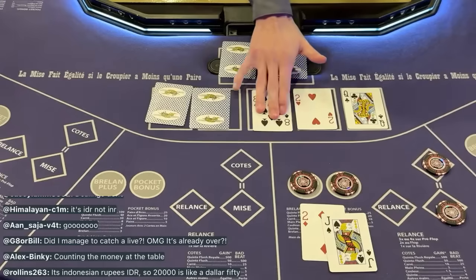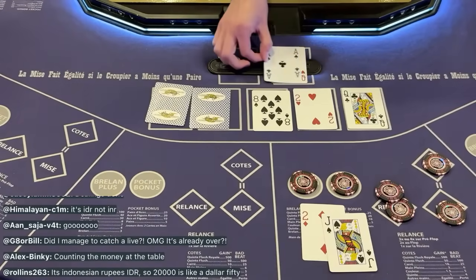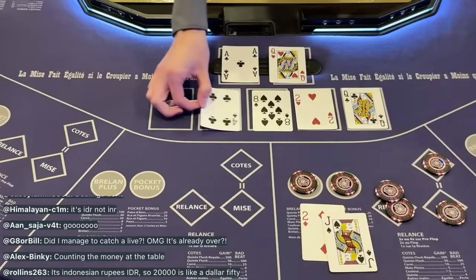That happened last time. Hit a deuce. Come on. Deuces never loses. Let's see what he has. Open the cards. Of course he has that. Of course he has that. Can I suck out one time?